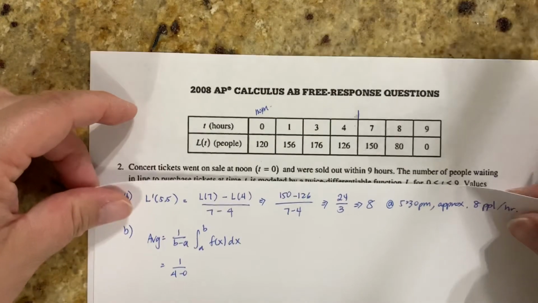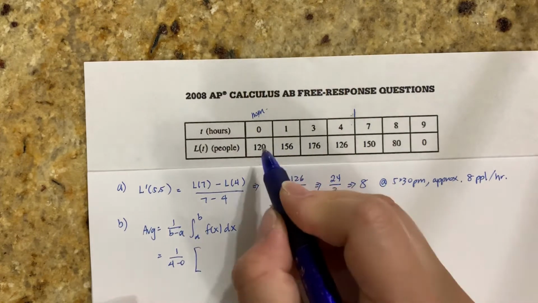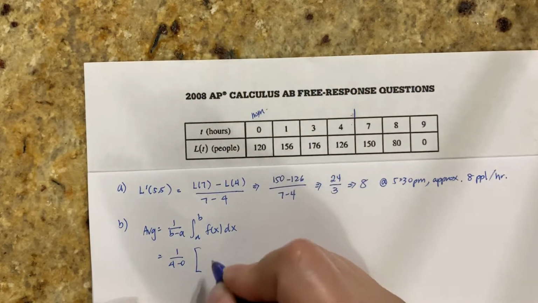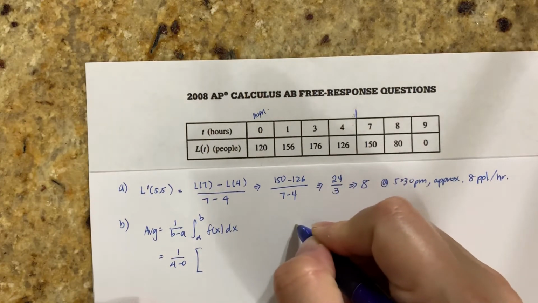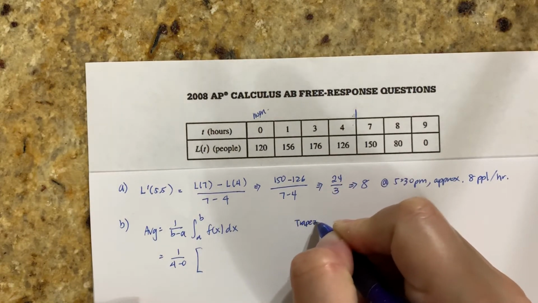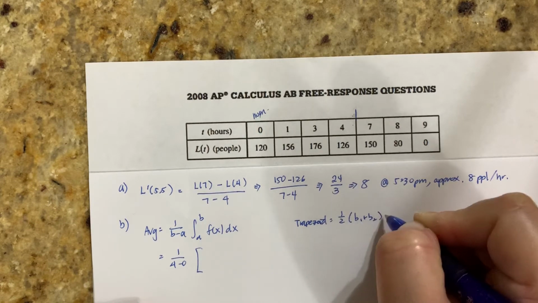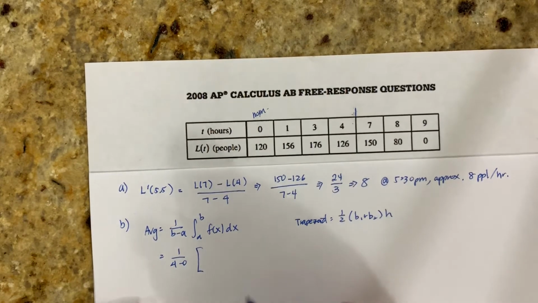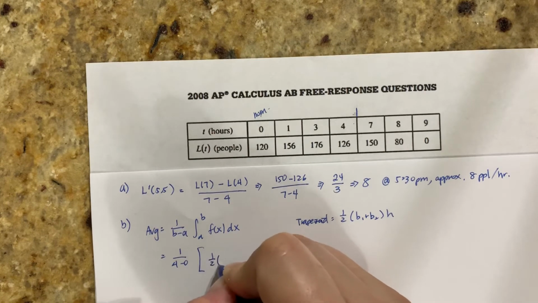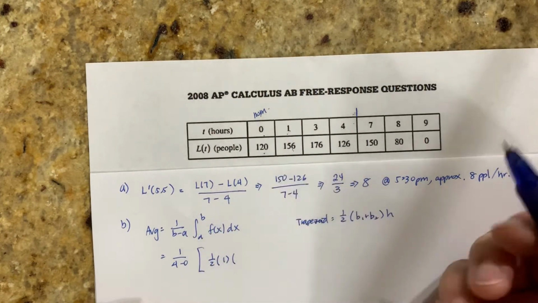All right, so we're looking at the table of values up here. The first trapezoid has a height of 1. To remind yourself, the formula for a trapezoid is 1/2 base 1 plus base 2 times height, or height over 2 times base 1 plus base 2. This is what we learned in geometry. So we're going to use that idea here. So 1/2, the height between these two is 1, times these are the base 1 and base 2.